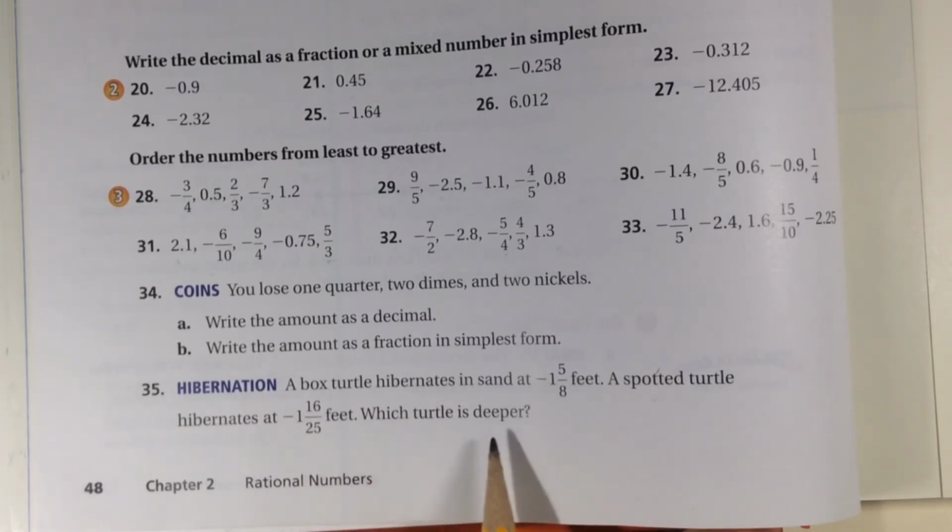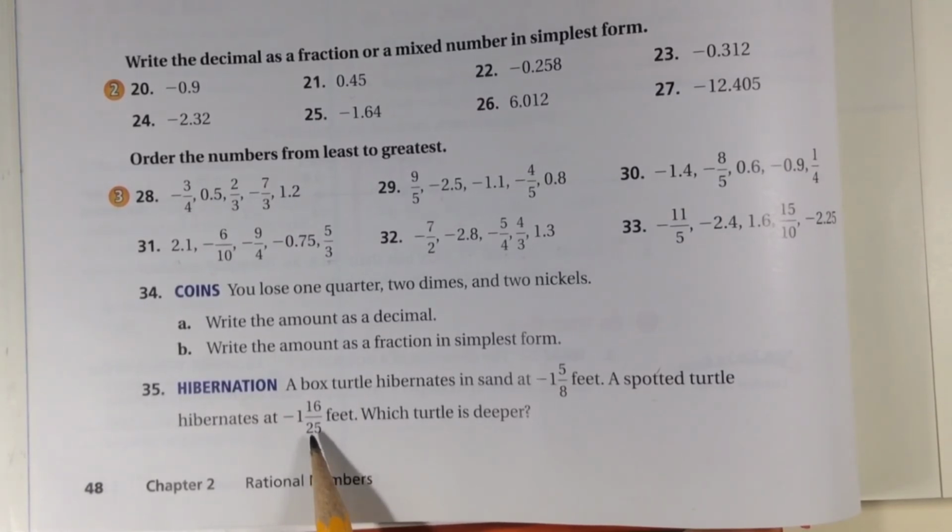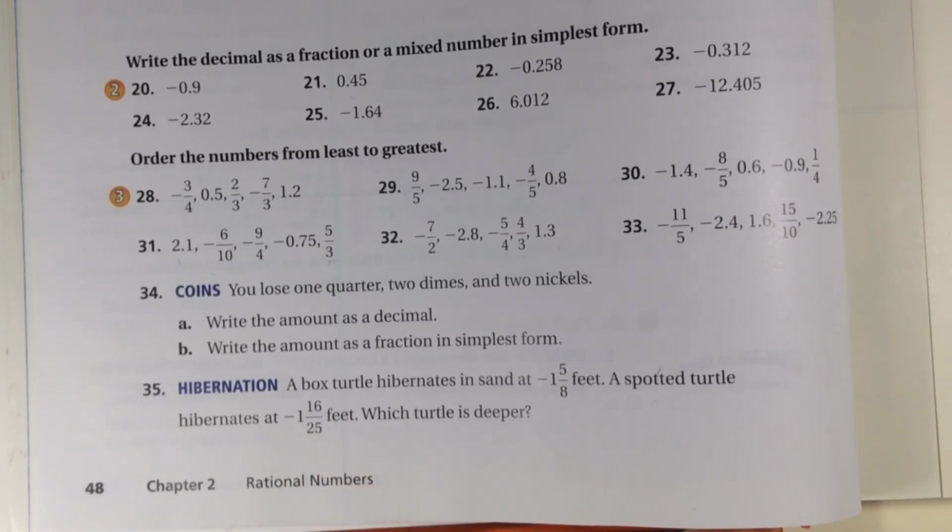Then you're saying which turtle is deeper or further from the ground. So we're looking at whichever one is more negative, because that means it's deeper. And when you do that, the spotted turtle at negative 1 16/25 feet would be deeper.